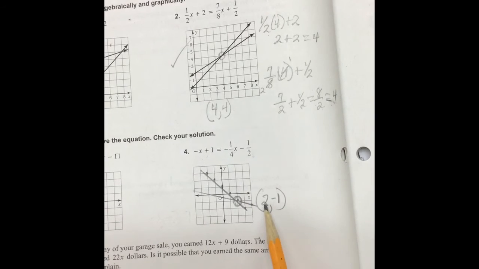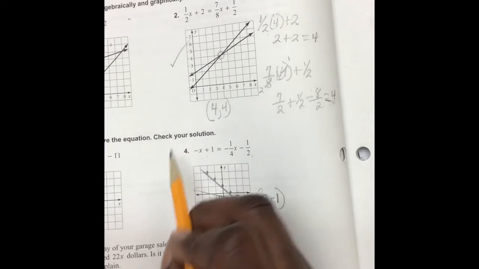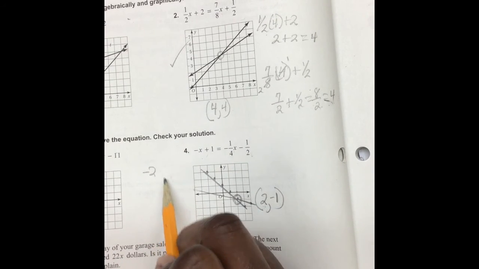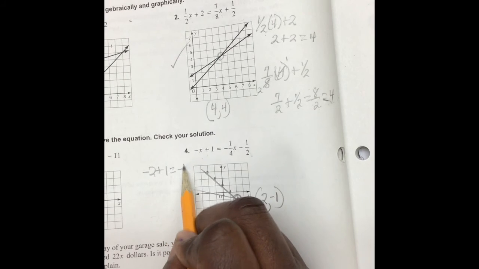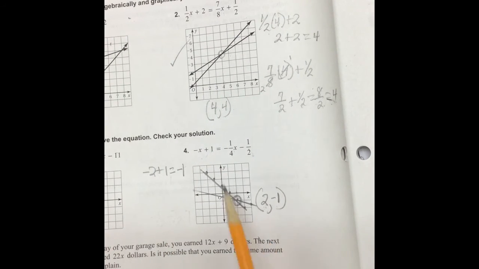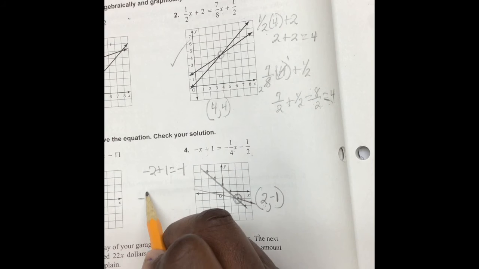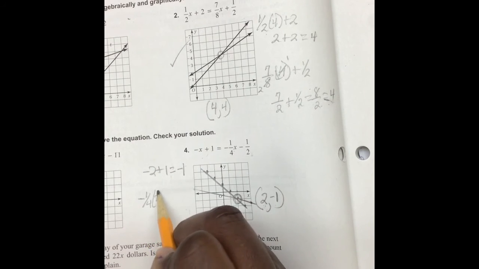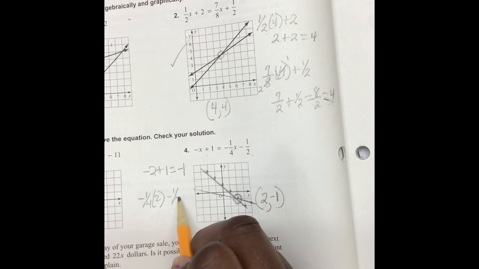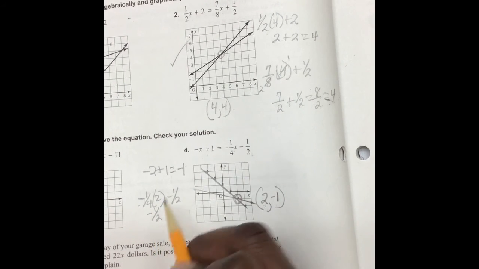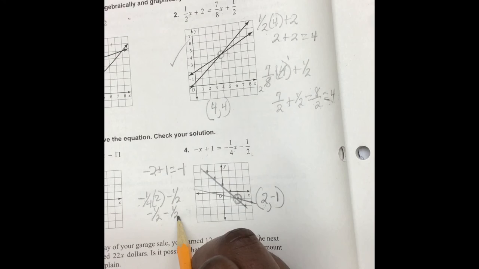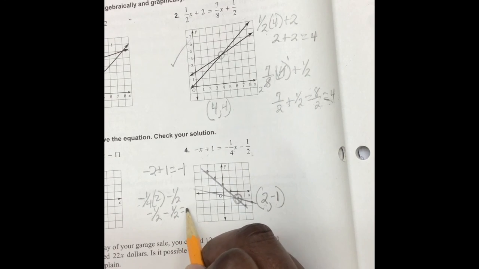So let's plug in the value of -2 for x, okay? So if x is -2, plus 1 for the first one here, then our answer is -1. So far correct. Let's plug in for our next one. -1/4 times -2 minus 1/2. This right here would be a 1/2 minus 1/2, should give us a -1.